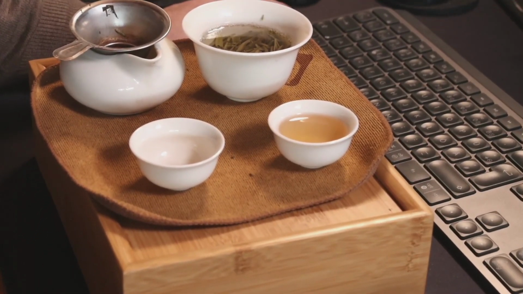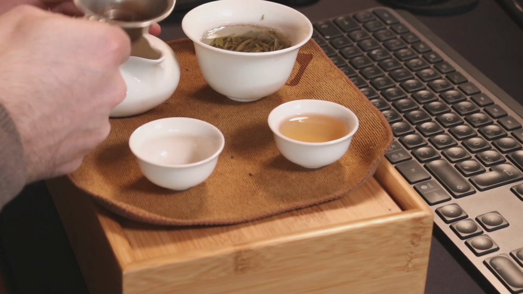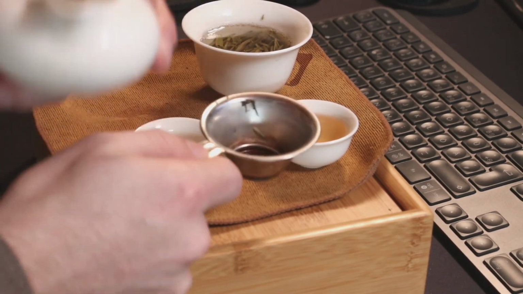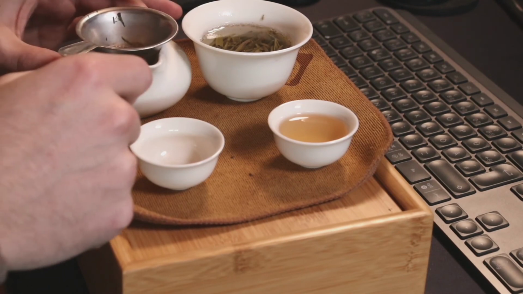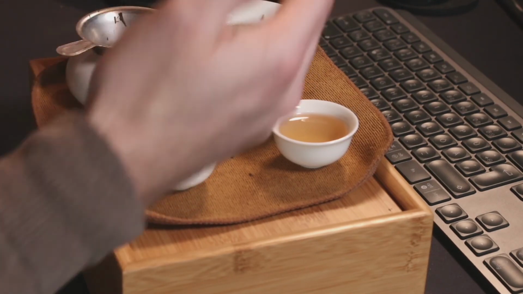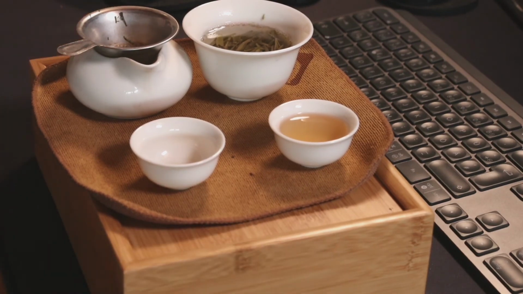Great. And let me just make this a little bigger so that you can see that. So this is where I pour, but now it's brewing, right? And it's for, let me see, like that. Yeah, it's 1, 2, 3.